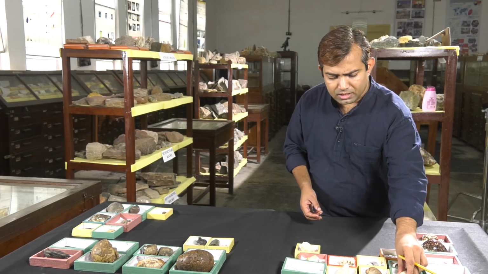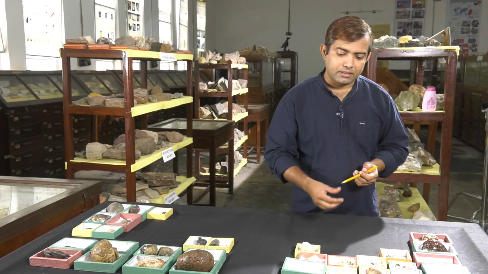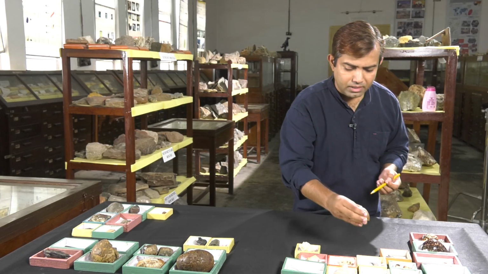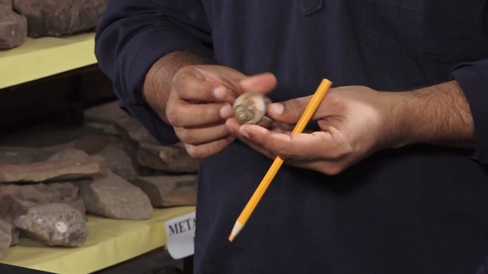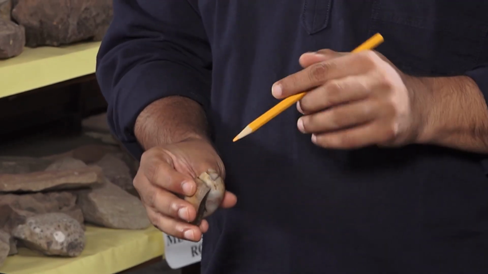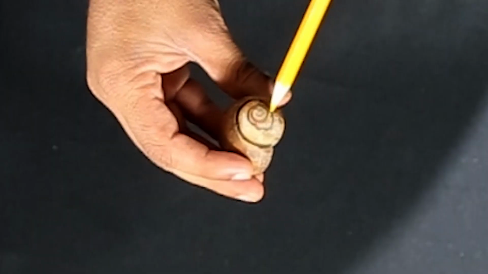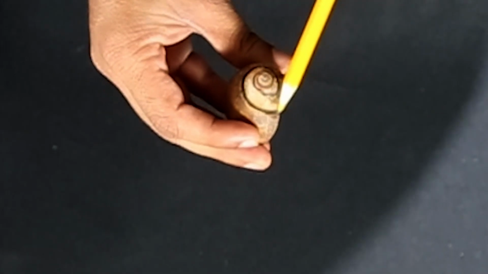Most of the gastropods have dextral coiling, but there is one gastropod which is called Physa, which I will show you here. This is the fossil of Physa, and this shows sinistral coiling. As you can see, my pencil tip is moving in the anti-clockwise direction.